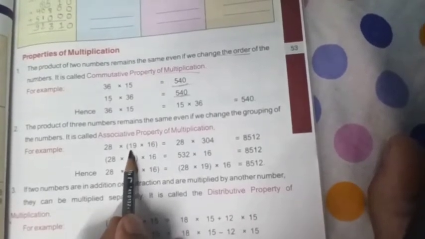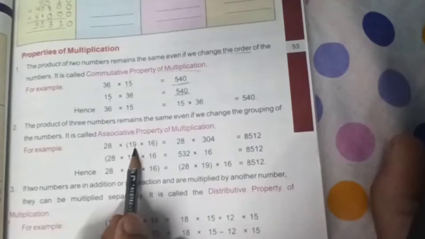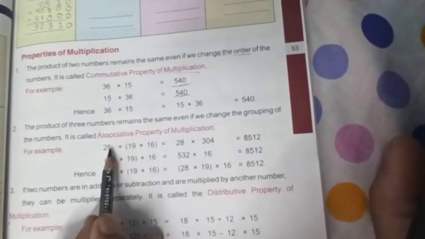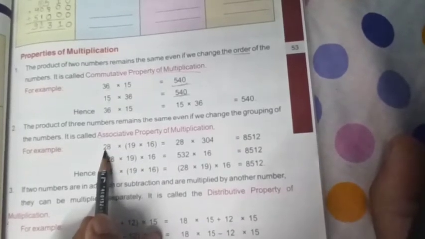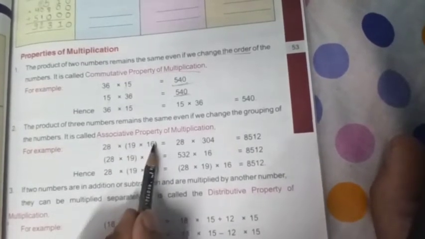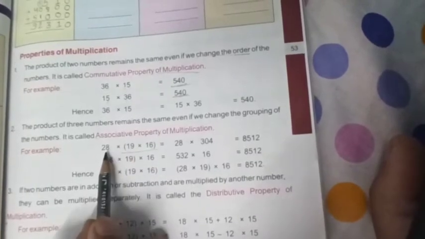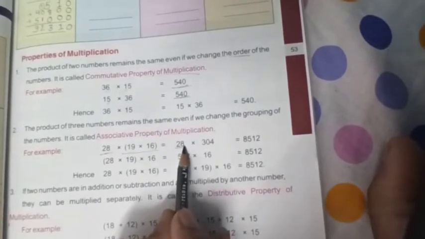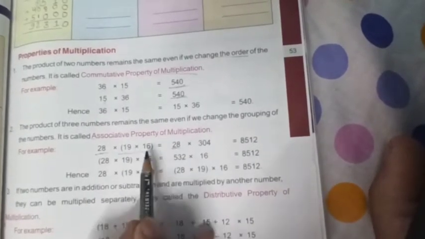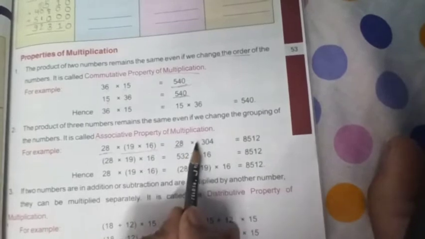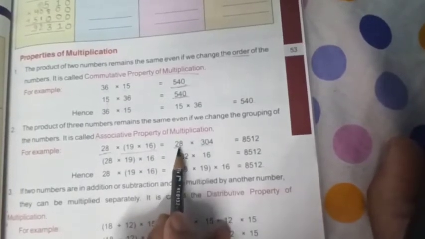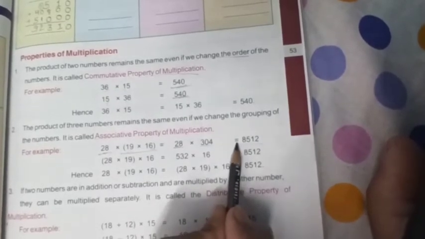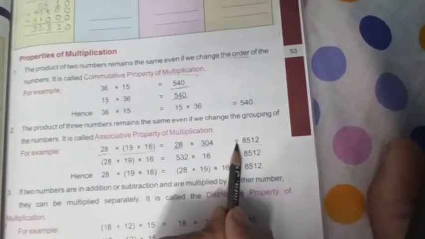and 16 first. We multiplied 19 and 16, then whatever the answer is, that answer is multiplied by 28. Here you can see 28 we have written as it is, and the answer of 19 and 16 is 304, and if we multiply these two numbers, we will get 8512. Okay, this is the first answer.